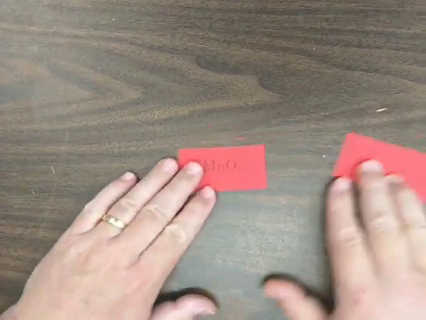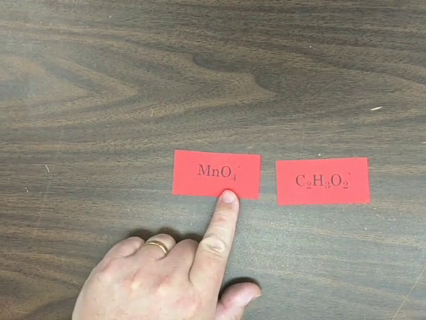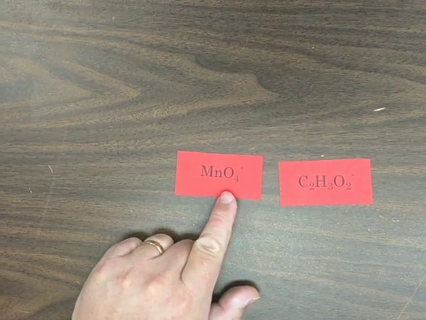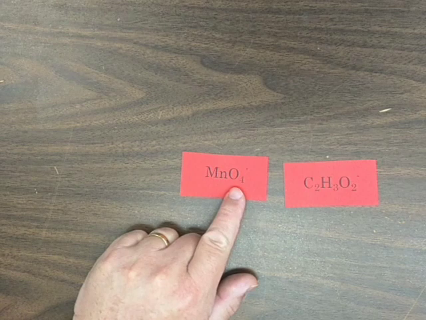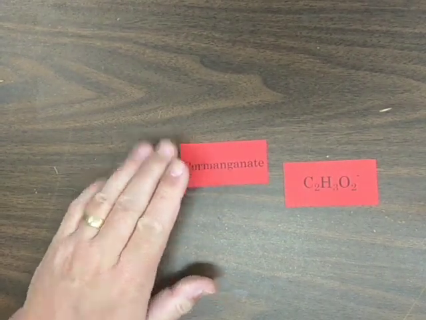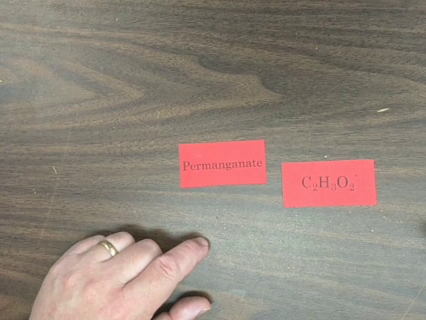Last two. Well, we've got manganese with some oxygen. So whenever you got the oxygen, you're guessing that you got an ATE or ITE ending. 4 oxygens, quite a few. So it turns out we got manganate, but it's named kind of like the halogen ones where we've got the per in front, permanganate. Just study it.